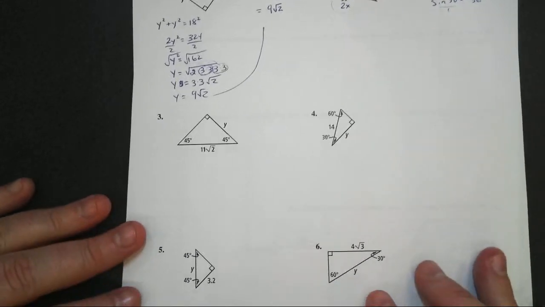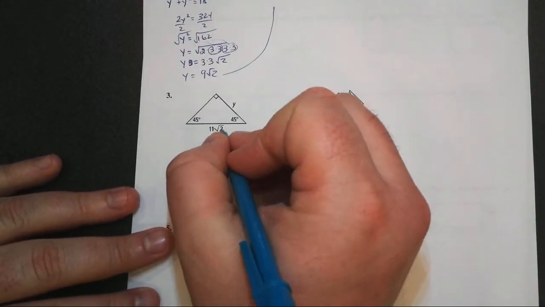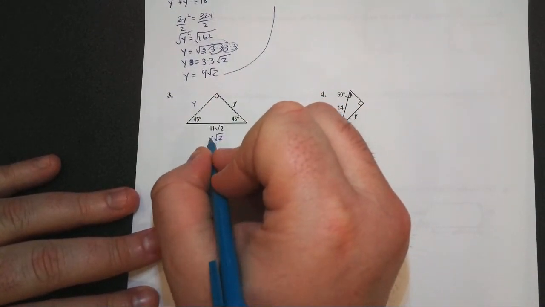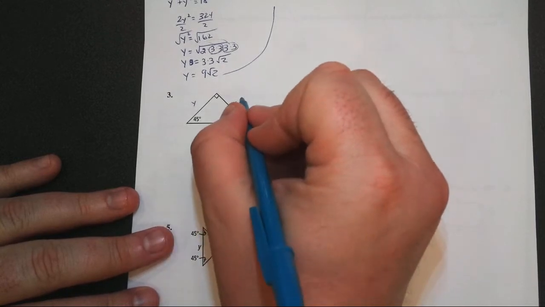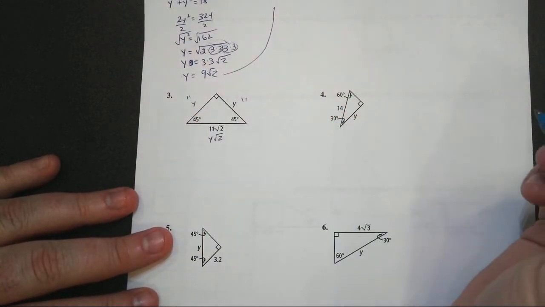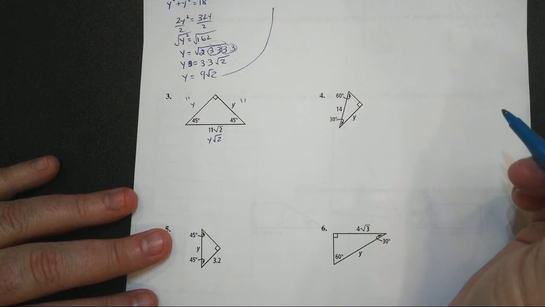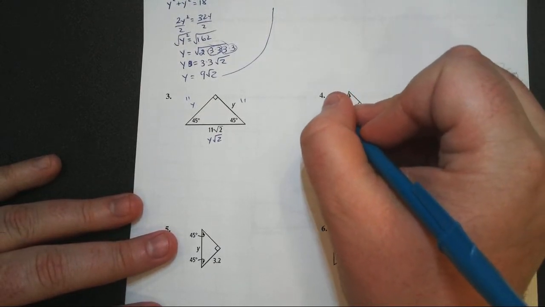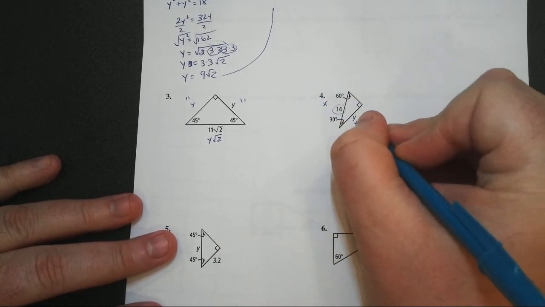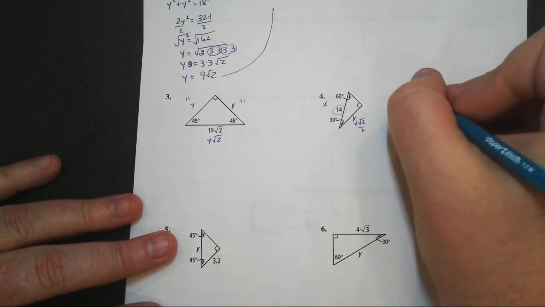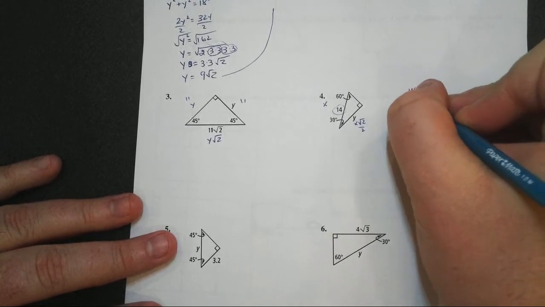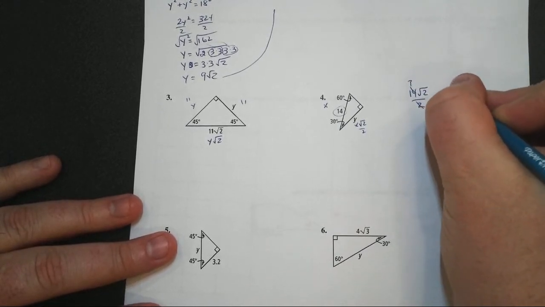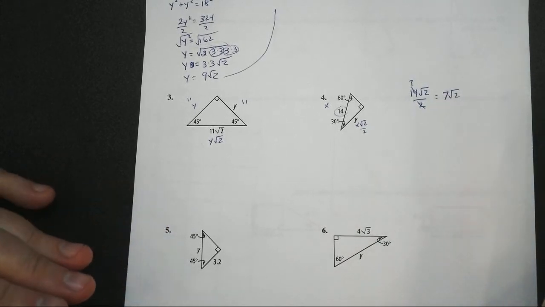It makes it easier. All right, for number 3, we have x radical 2. Remember the rule, it's y, and then y radical 2. So if here's 11 radical 2, that means these are just 11. Okay, that's it. And then same thing with this one. So if this is 14, remember the rule. If this is x times radical 2 over 2. So just 14 times radical 2 over 2. 14 and the 2 reduce to give you 7. So we get 7 radical 2. That's the shortcut. That's it.